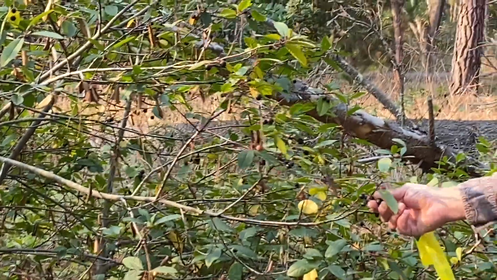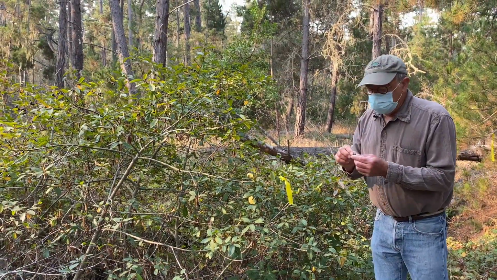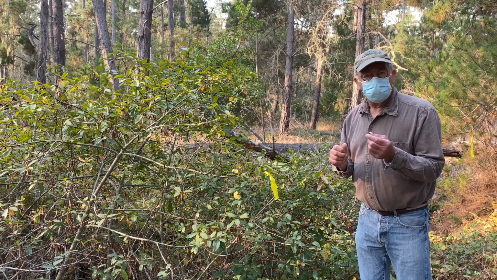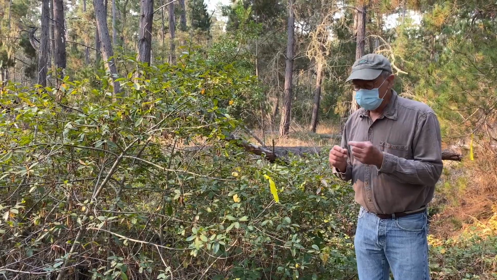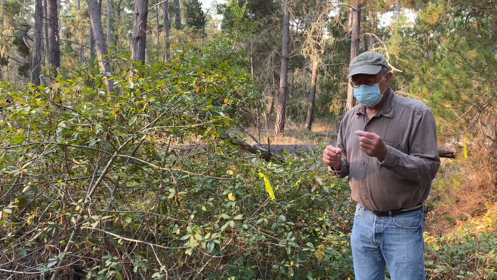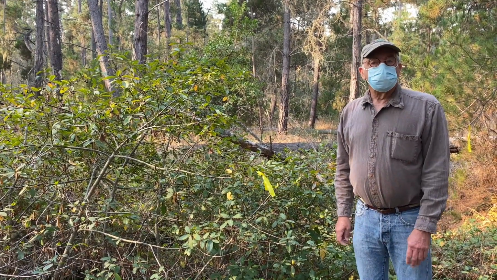And Native Americans used to use this berry. They peel off the skin, and the seed looks sort of like a coffee bean, hence coffeeberry. And it was used as a diuretic. We're going to go to station 2 now.